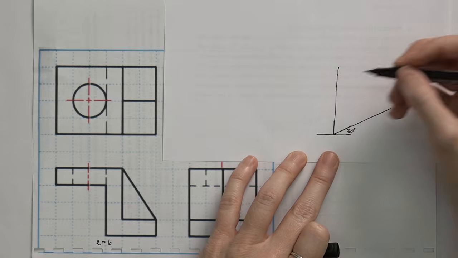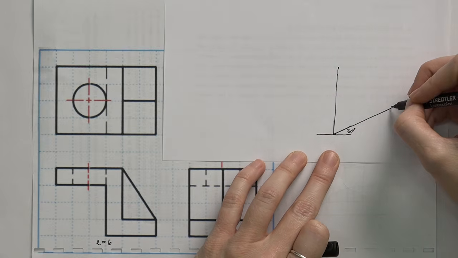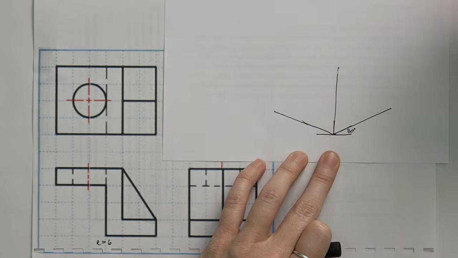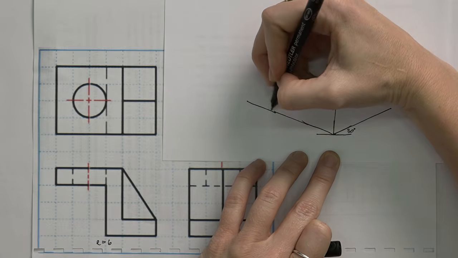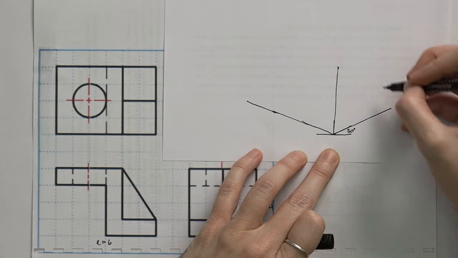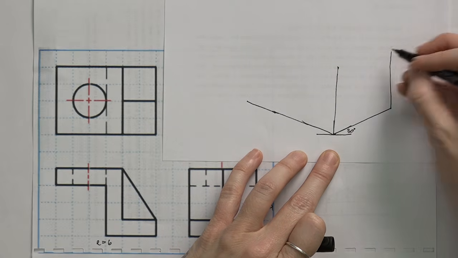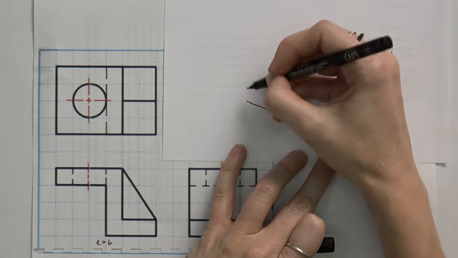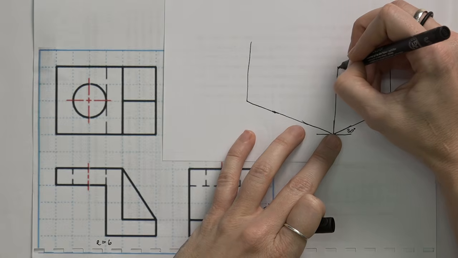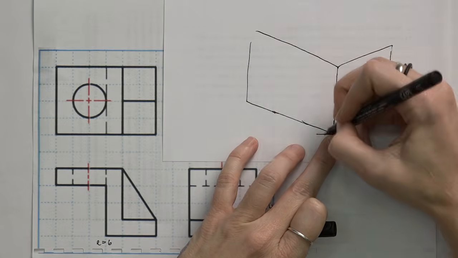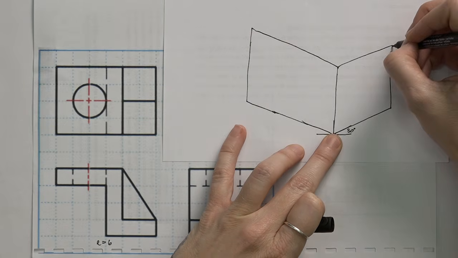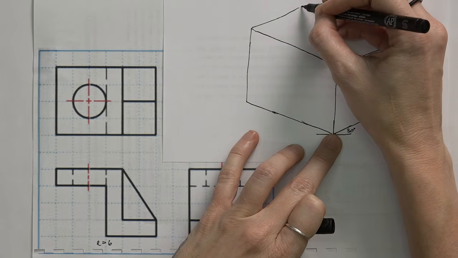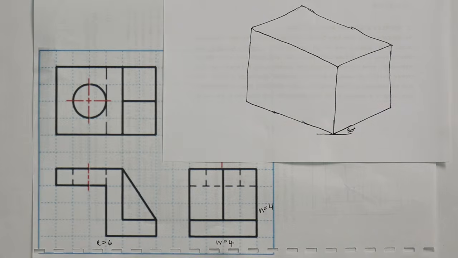The height is also 4. And we have this, if that is 4, it's just a little bit longer than that. So that's approximately how we size our block. Remembering all the lines that go up run parallel to each other, and all the lines that run across run parallel to this line. And so we start by completing our block before we continue.